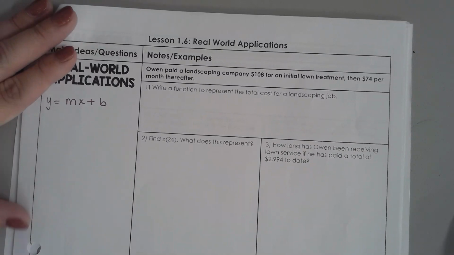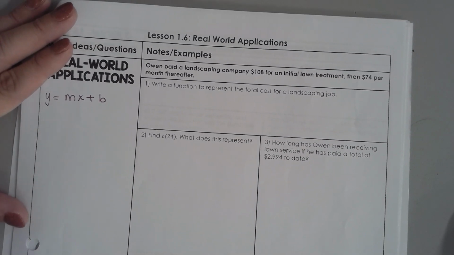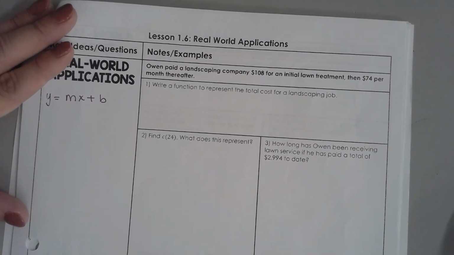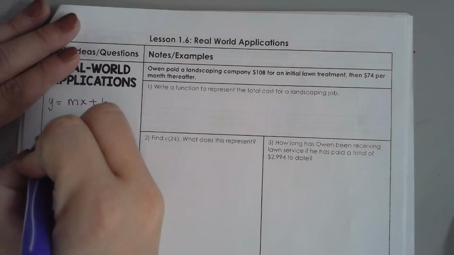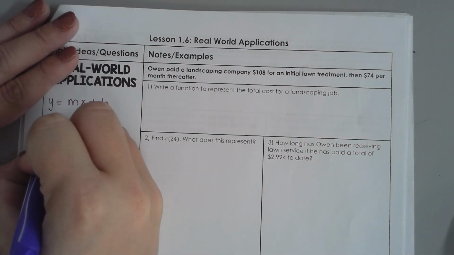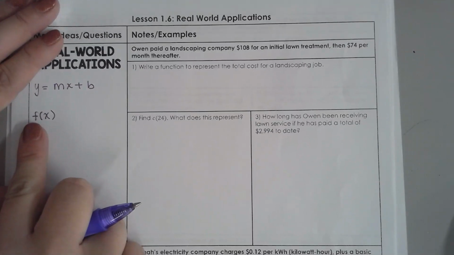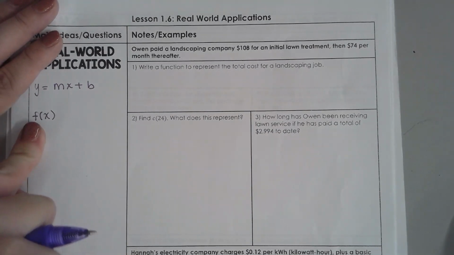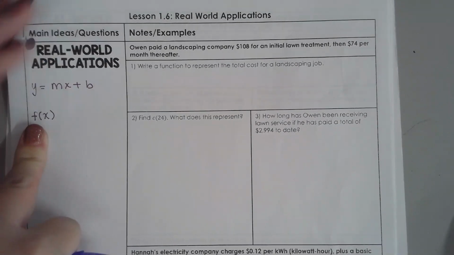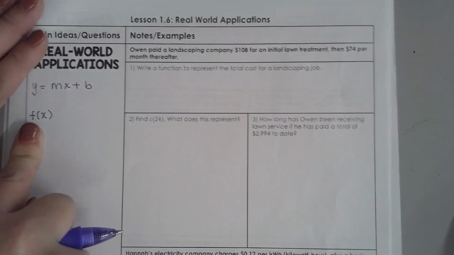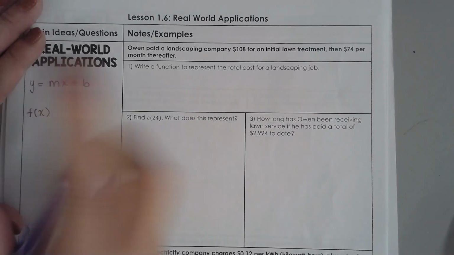So if I'm talking about the cost, I use c. Time, I might use t, something like that. I'm just going to put f of x right now, but just know that we'll change that based on the problem. If you put f of x on everything, it's not wrong. But when I do the notes and examples, they typically follow the letters from the problem.